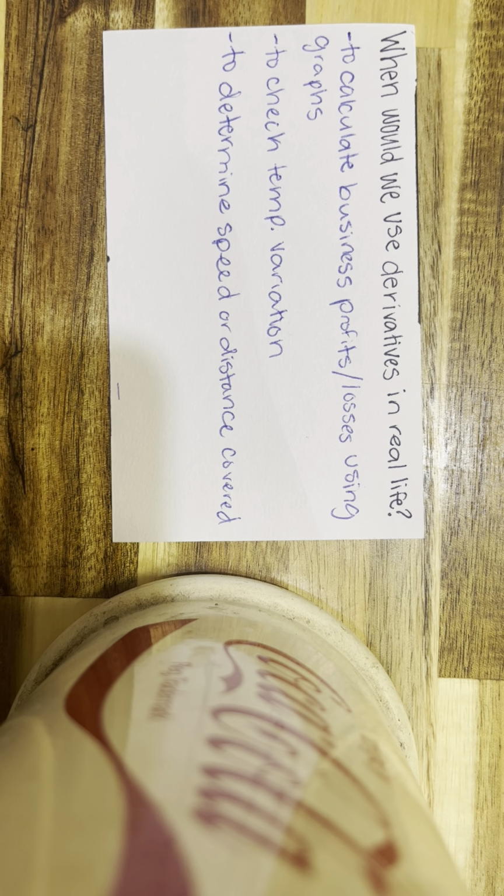And we can determine speed or distances covered over amounts of time. So that's why derivatives are very important, and I'm glad that we got to learn more today about their connections to graphs of functions and tangent lines.